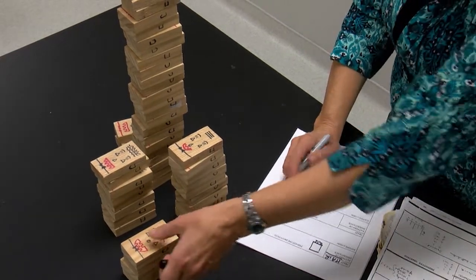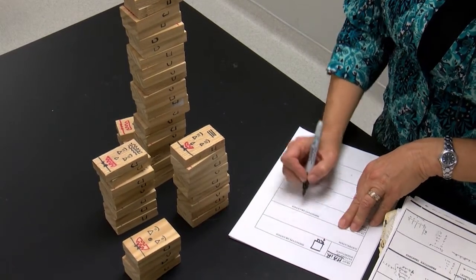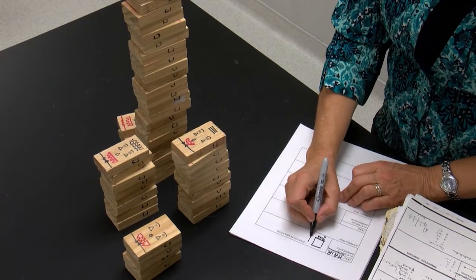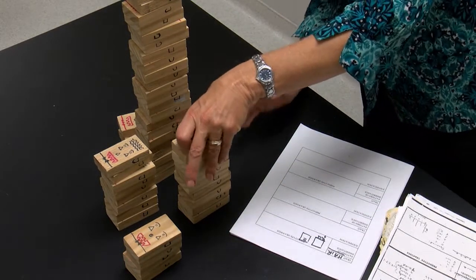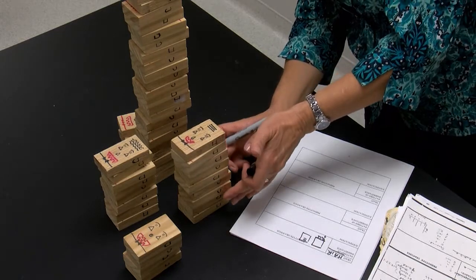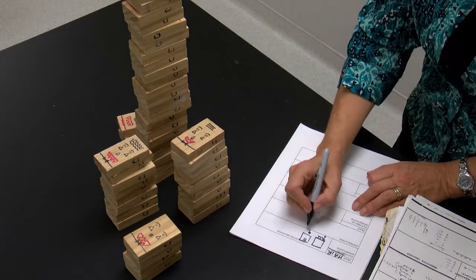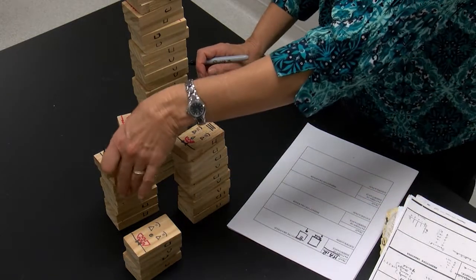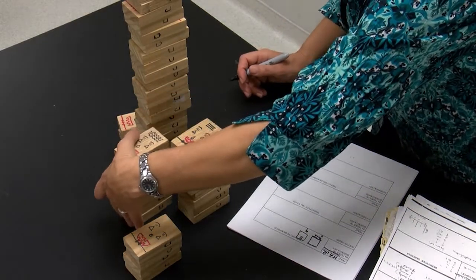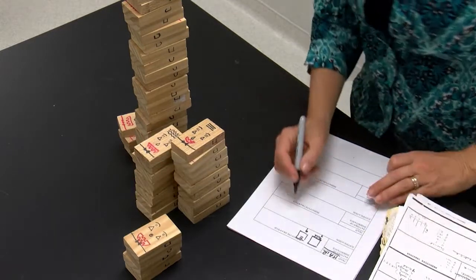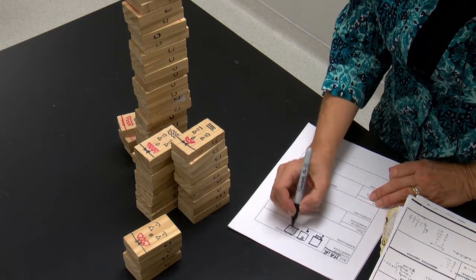And how many bald? We have 4 bald. Okay, we have straight hair. How many straight hair? 2, 4, 6, 8, 9. Okay, we have wavy hair. It looks like we have one less, so we have 8 wavy hair.